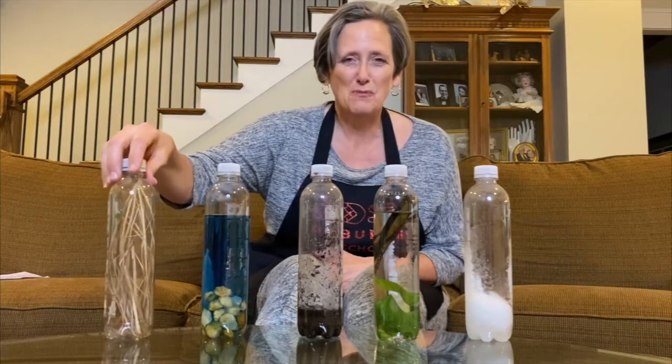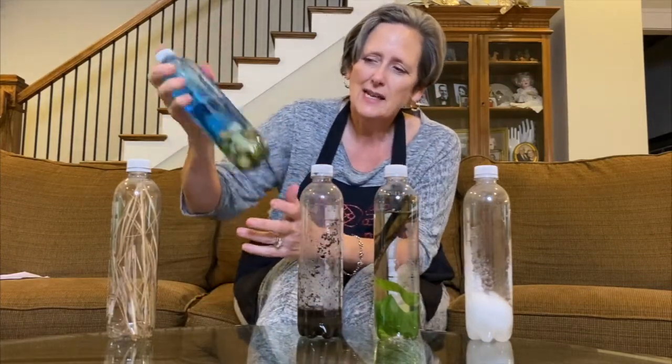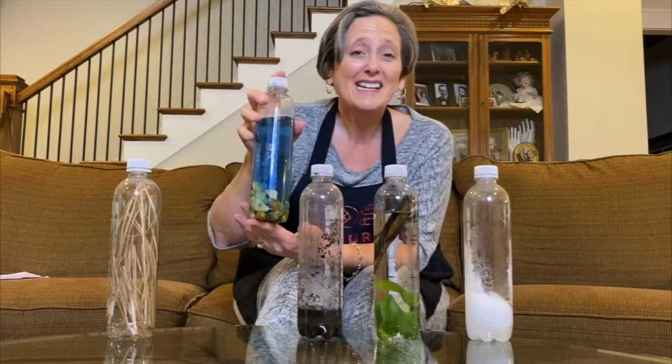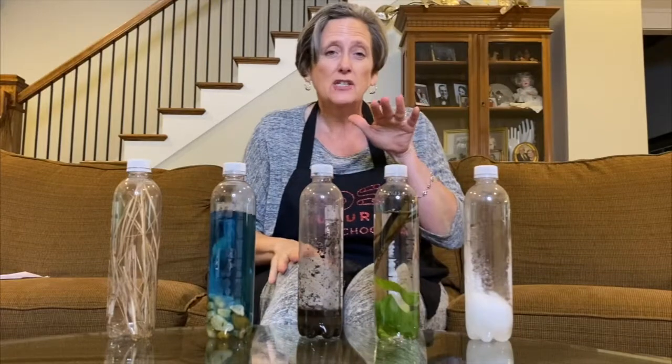Tall grass. Do you remember what that one was like? Swishy, swashy, swishy, swashy. What about this one? There are rocks in it and blue water. Yeah, it looks like the river that they crossed. Splash, splash, splash.